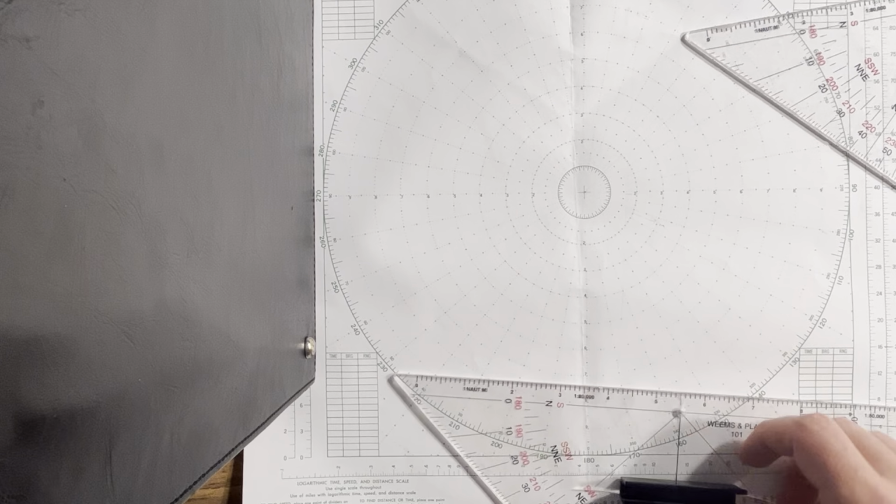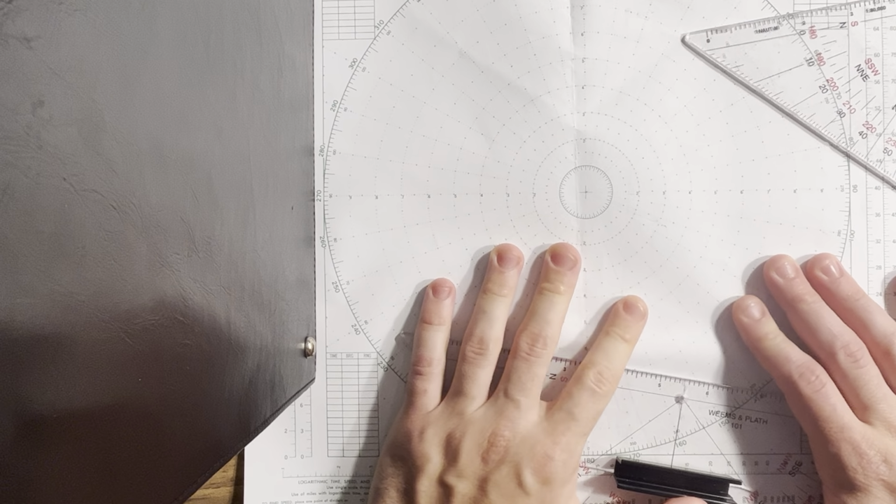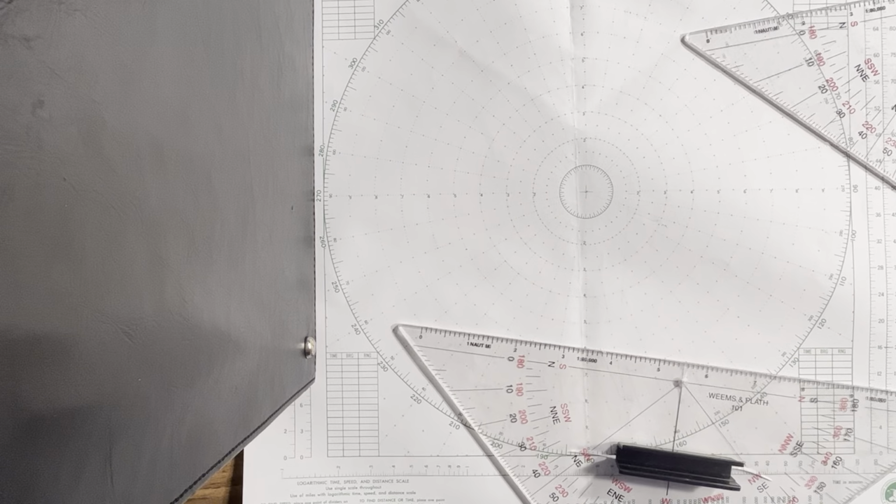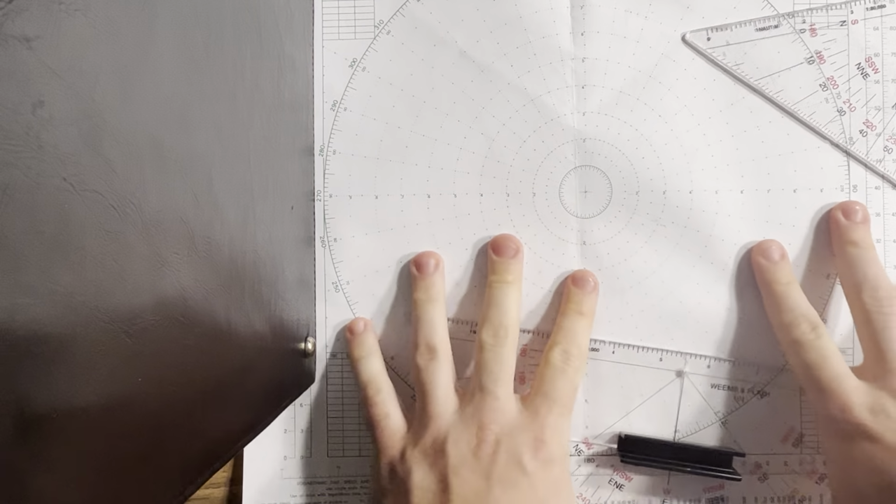Okay. Now, for set and drift. Remember, the way we're going to do this is not necessarily identical to how we're going to get into contact management with radar problems just yet.